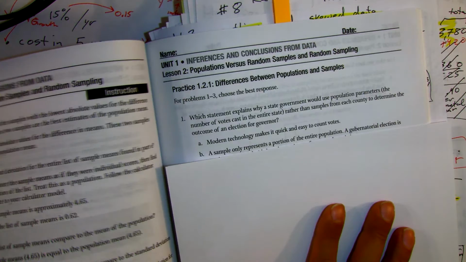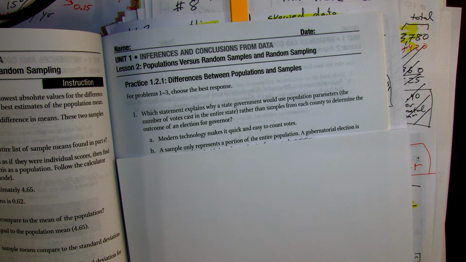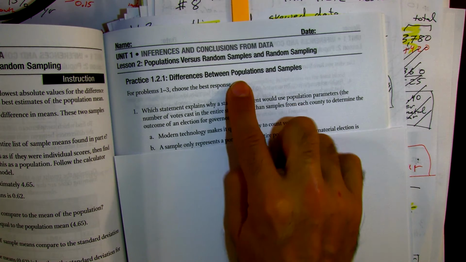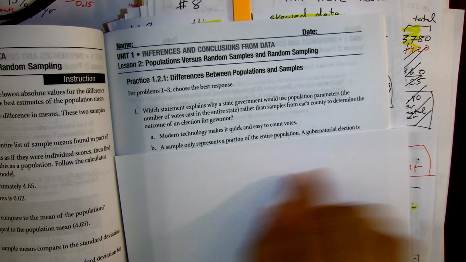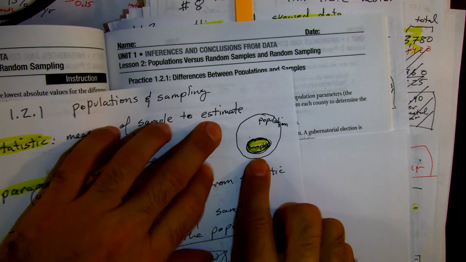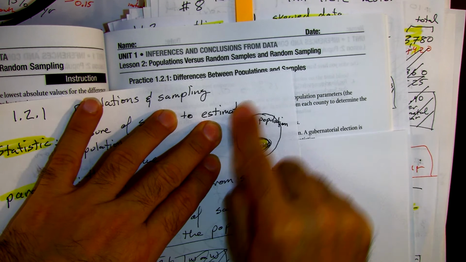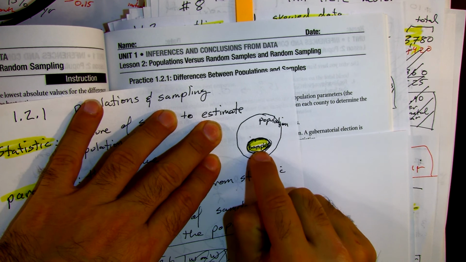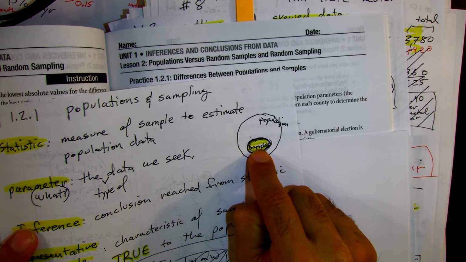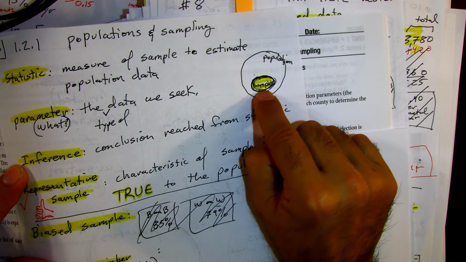So let's look at number one, because what is it asking? Number 1 and 2, let's see if we can get them. All right. So difference between populations and samples. Remember that the sample is a portion of the people in the population. You're going to ask people in the sample questions to try to reflect an inference, a conclusion. You're going to make a conclusion about the larger population based on the smaller group of people you're looking at.